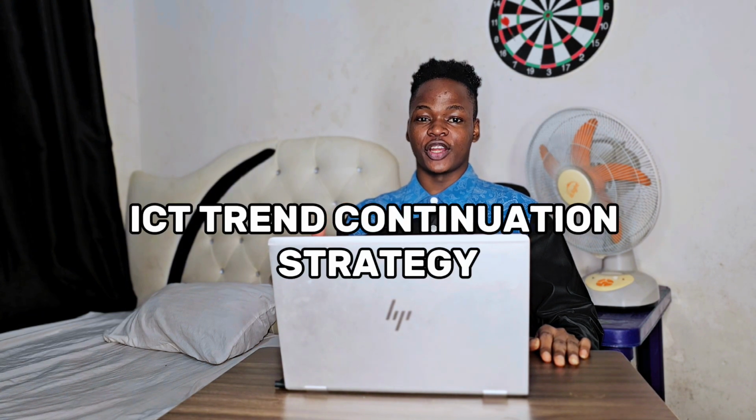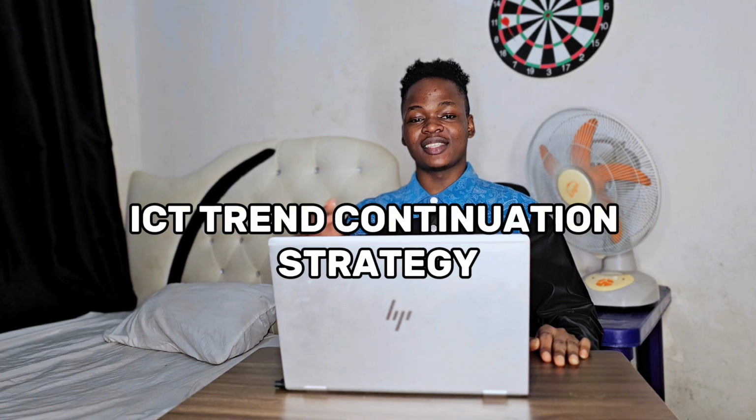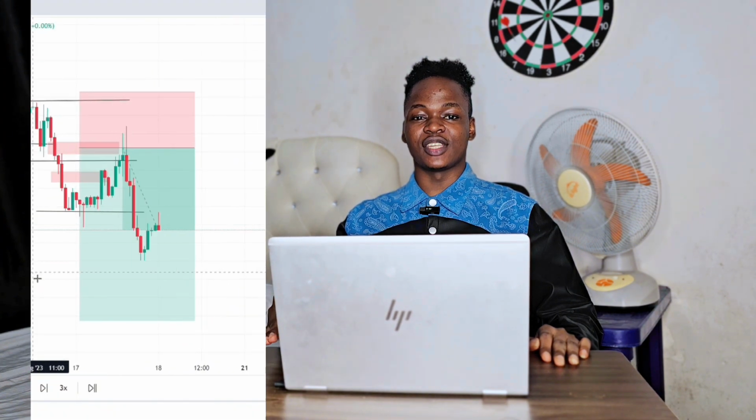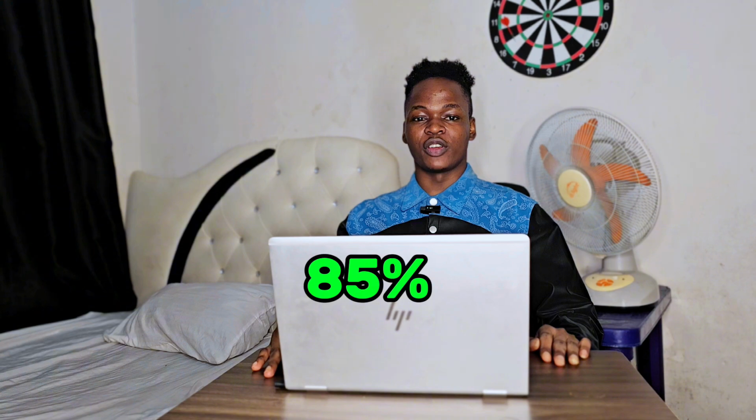Fair value gaps, order blocks, volume imbalance. A lot of you are familiar with this ICT concept, but still you don't know how to apply them in your charts. In this video, I'm going to be showing you a very decent ICT strategy, which is called the ICT Trend Continuation strategy. I've backtested this strategy for a while now, and it is safe to say this strategy has an 85% win rate. Without further ado, let's get straight into the screen.